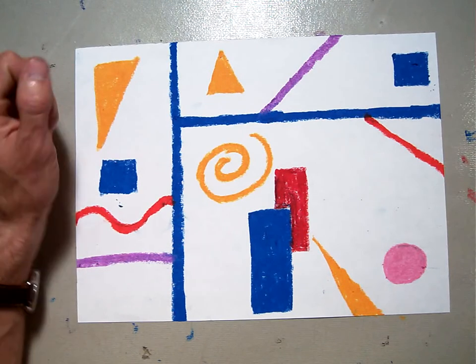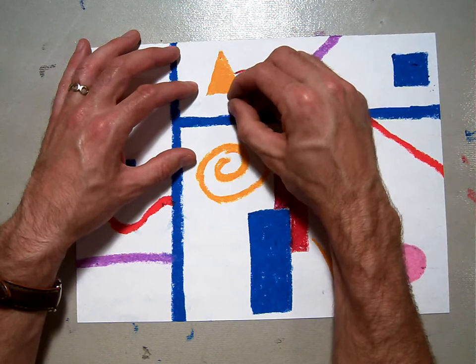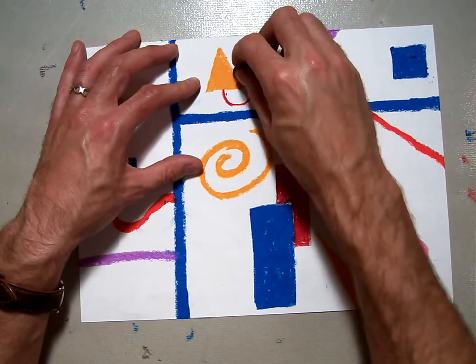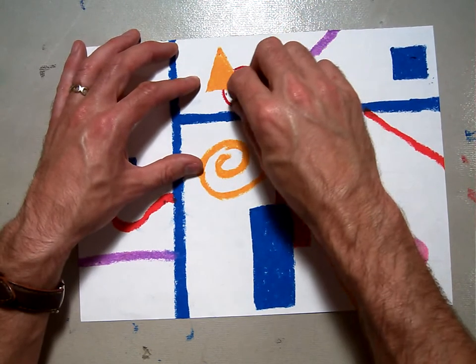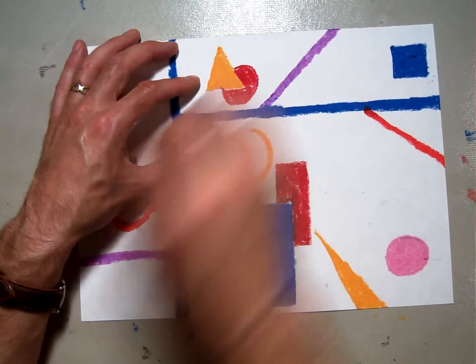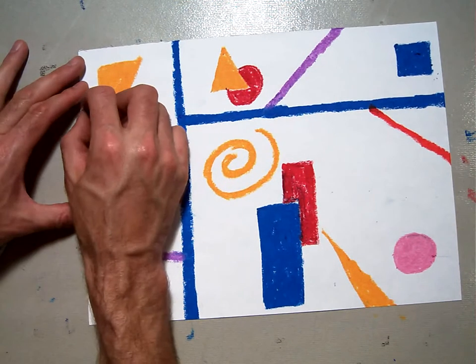I'm going to take a little circle and I'm going to underlap it underneath this triangle there so that the triangle is on top or overlapping the red circle. Okay, and I'm going to do one more rectangle right here.